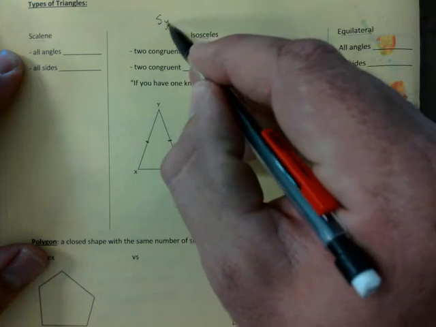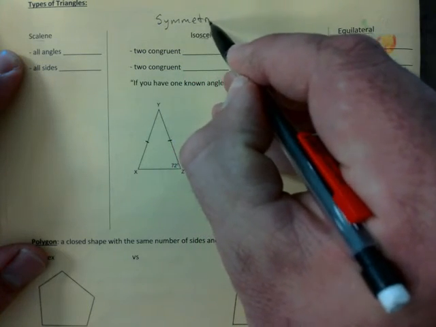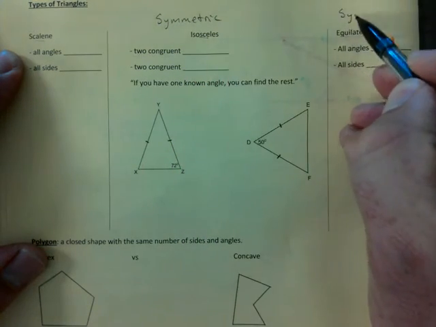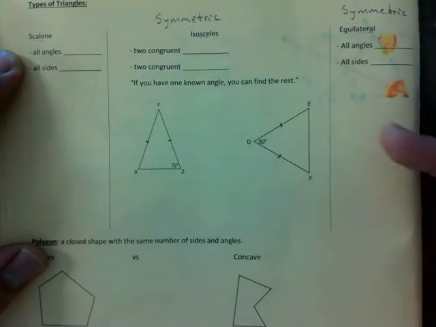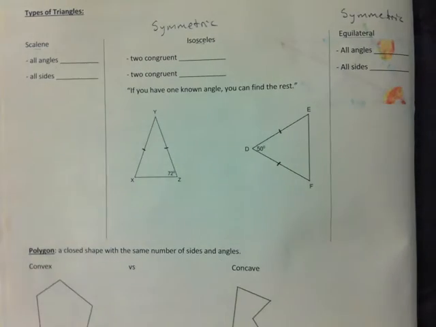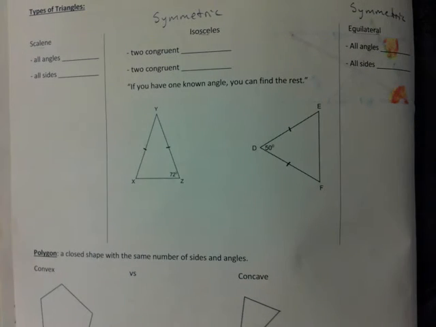Symmetric. Sorry, I was wrong. Symmetric. And what does the word symmetric mean? Grade 9 math, symmetry. What does that mean? Anybody remember symmetry?